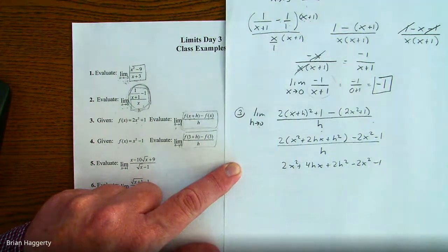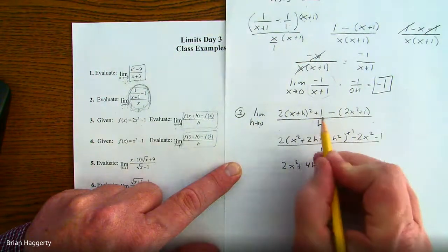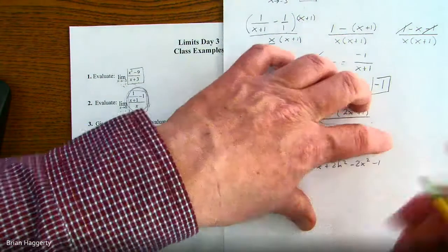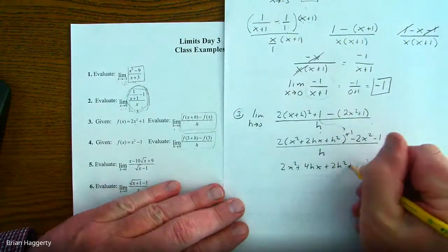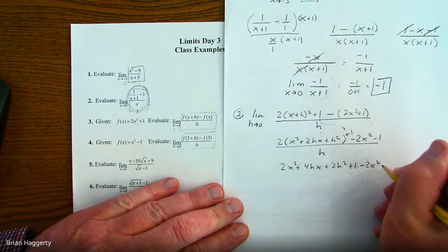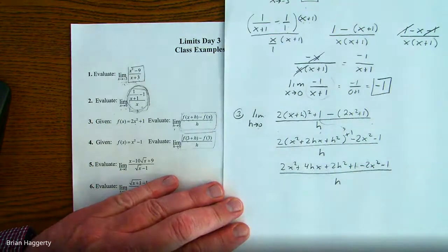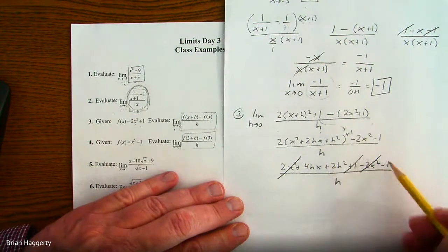I lost something here. Ooh, that plus 1. Here we go. Sorry about that. Copy this one here. So we got positive 2x squared, negative 2x squared, positive 1, negative 1.